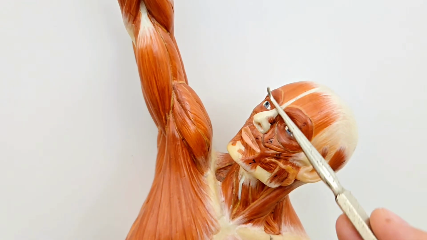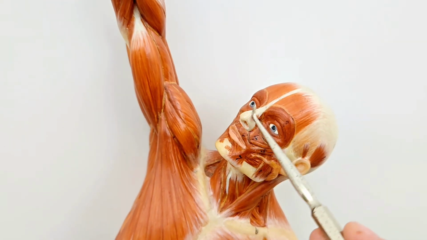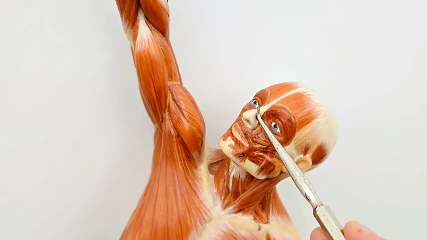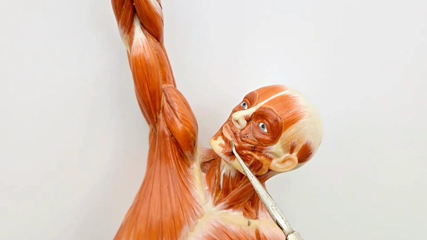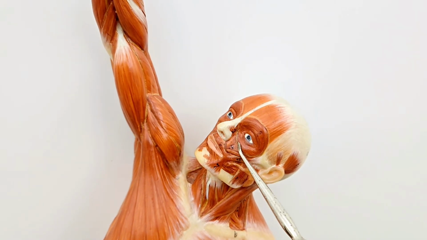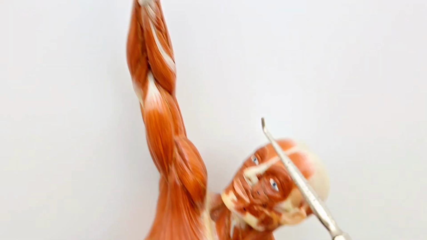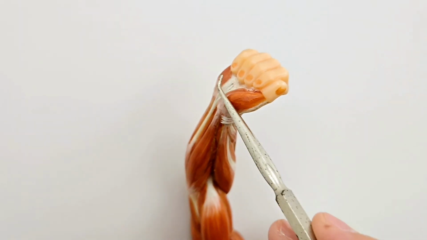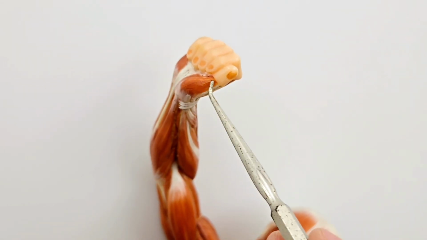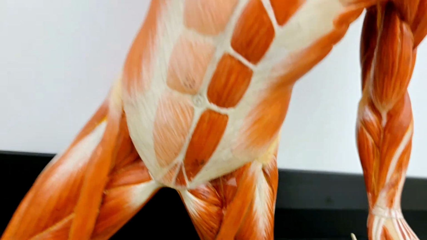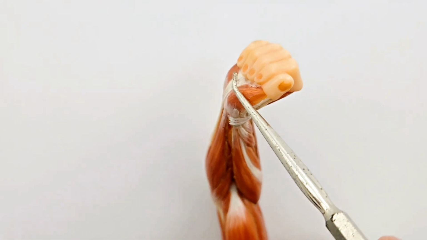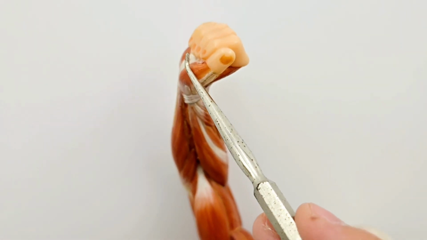Then you have nasal, which is the nose, nasal area. Then you have the oral area, which is the mouth. Orbital area is the eyes. Palmar is the palm. Even though he closed his fist, you can still kind of see the palm either here or, well, it's kind of back there, but it's okay. We'll point right here for palmar.